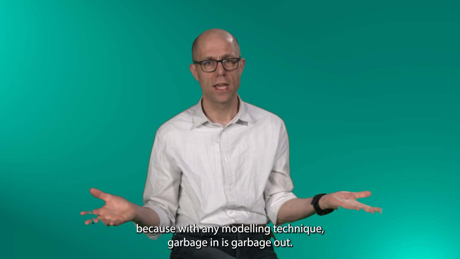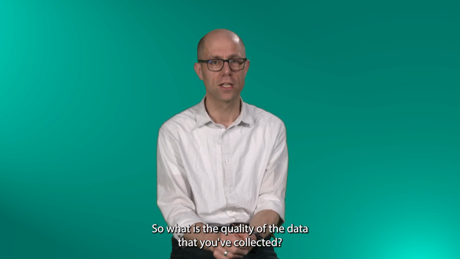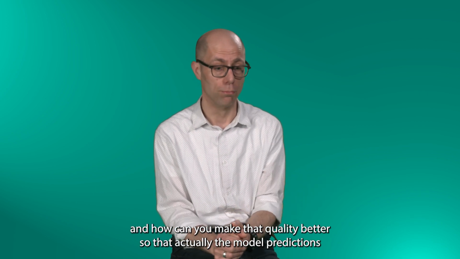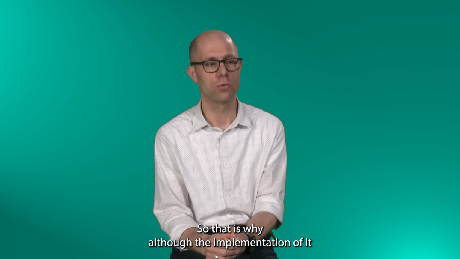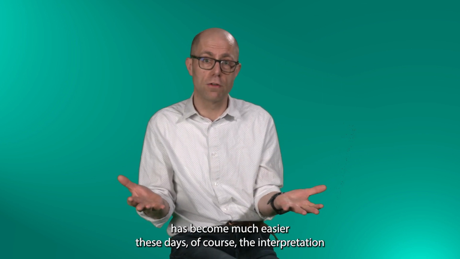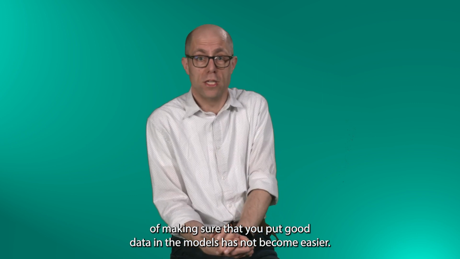with any modeling technique, garbage in is garbage out. So what is the quality of the data that you've collected? And how can you make that quality better so that actually the model predictions are reliable and say something about the species that you're looking at is, I think, crucial. So that is why, although the implementation of it has become much easier these days, of course the interpretation and making sure that you put good data in the models has not become easier.